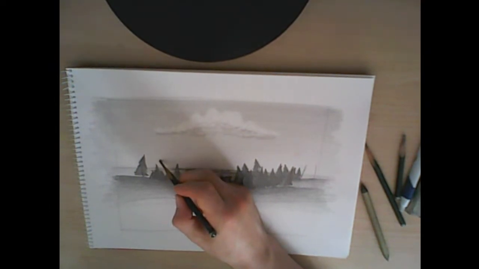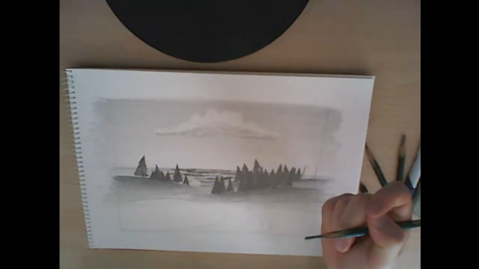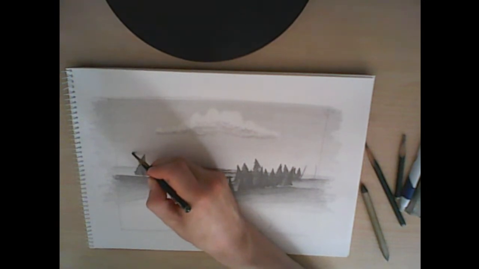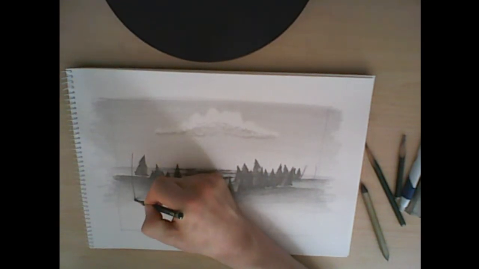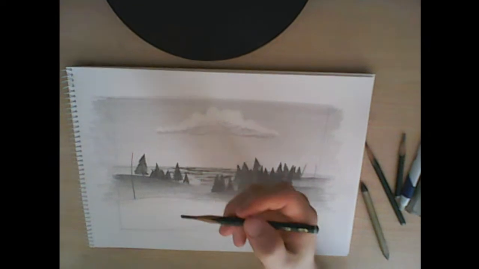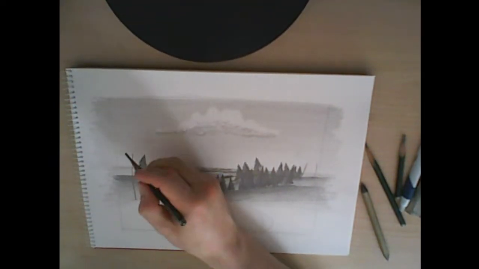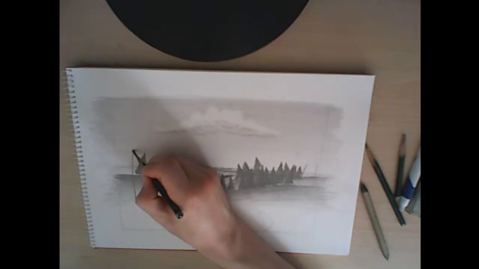Now, maybe this one is over here, like this. Okay, and now for the larger evergreens, let's make it even larger, like that.